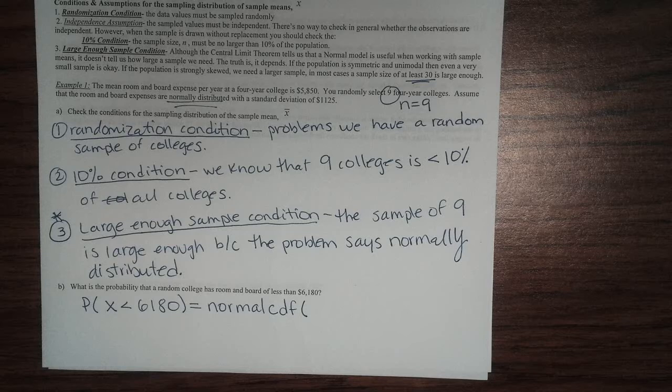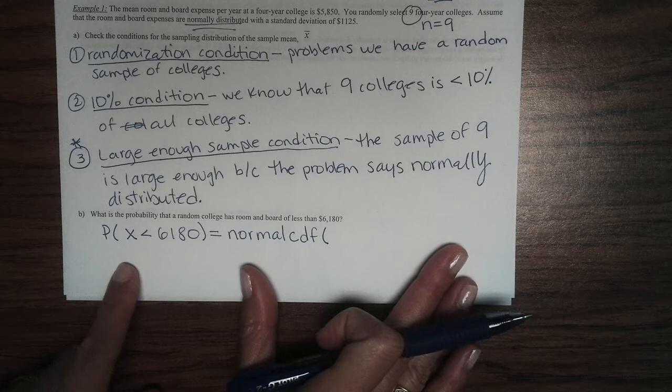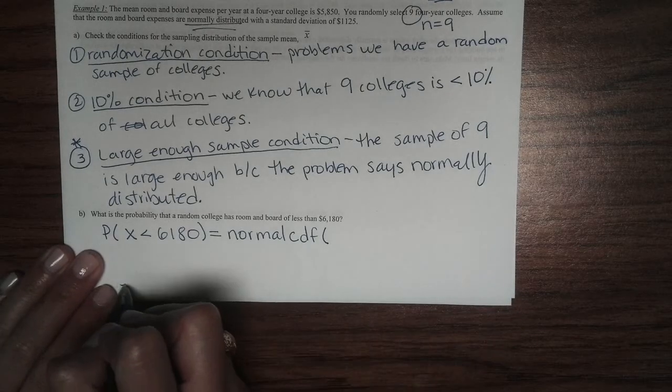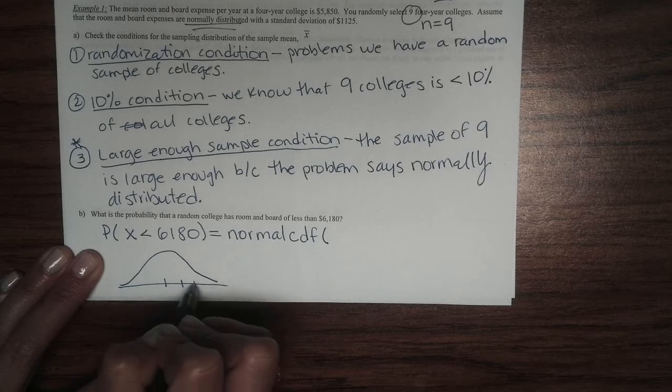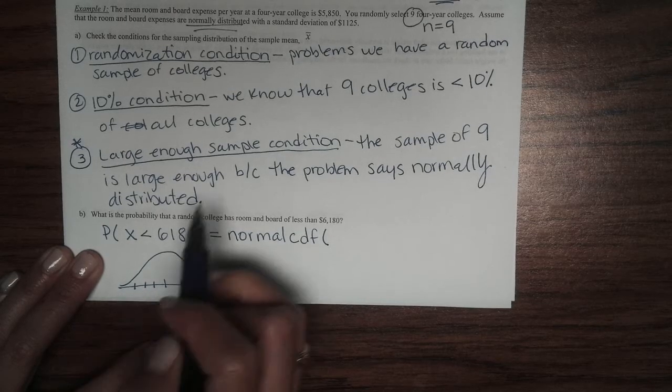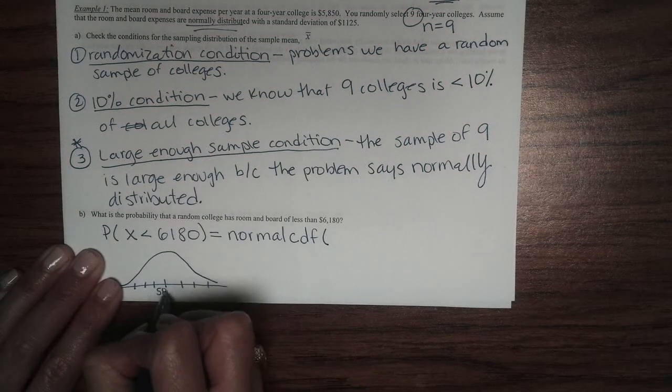So click that. Okay, and then again, if you remember from chapter 6 last semester, if you're looking for X being less than $6,000, remember, if it helps, you can draw the normal curve that has a mean with the standard deviation. What was the mean? The mean was like 5,850.